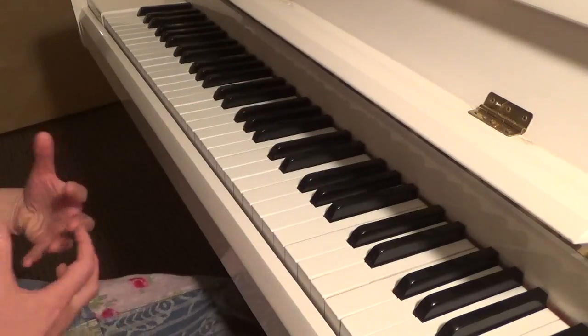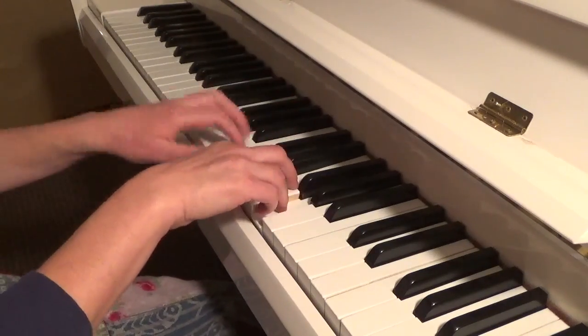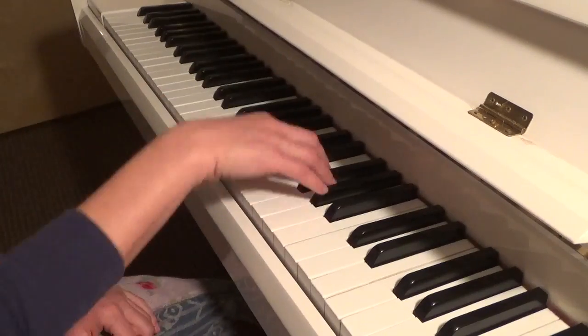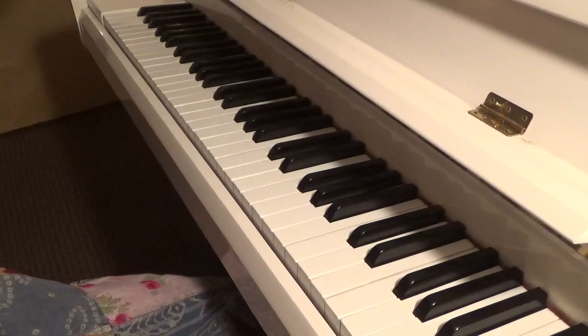And it's just that angular feeling of being thrown off the beat, like 1 and 2 and 3 and 4 and, instead of 1 and 2 and 3 and 4 and so forth.